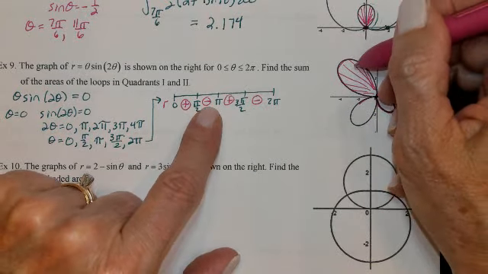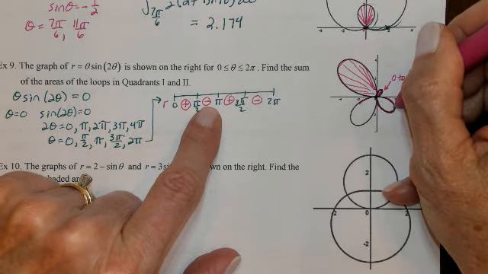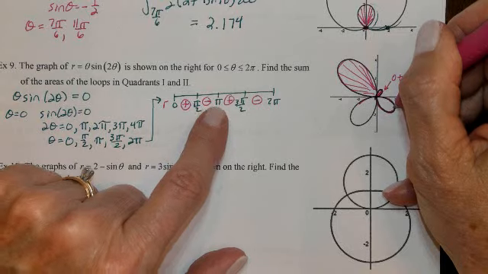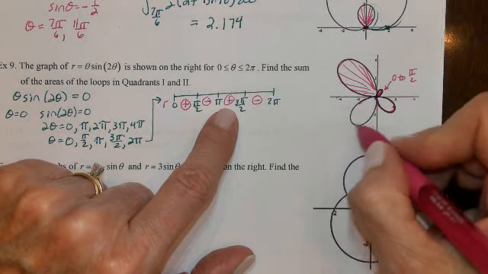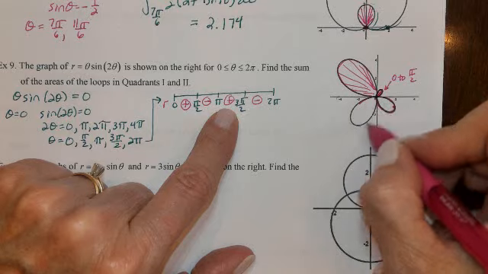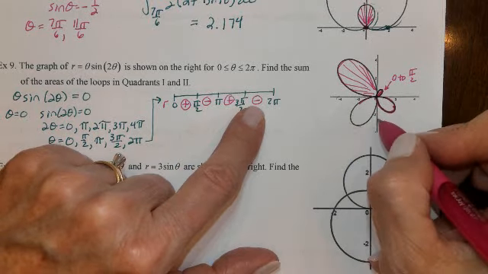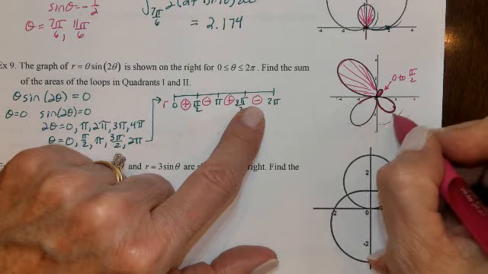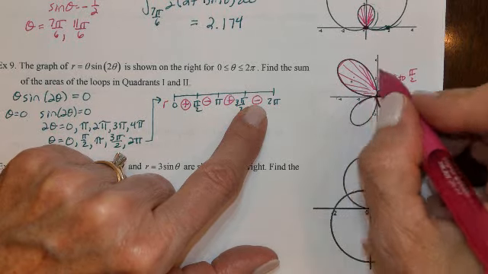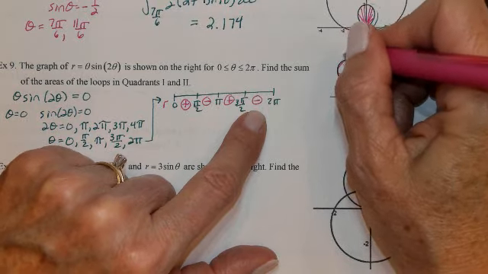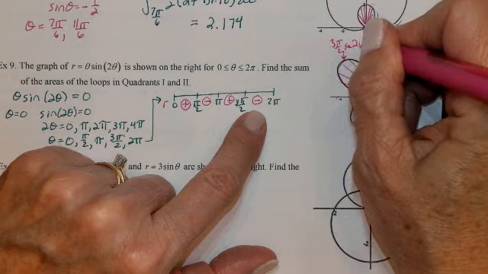But r is negative, so it's going to go through the origin to the other side, right? Between pi and 3 pi over 2, r is positive. So this is between pi and 3 pi over 2. And then between 3 pi over 2 and 2 pi, r is negative again, so we're bounced to the other side of the origin. For this curve, it's from 3 pi over 2 to 2 pi.